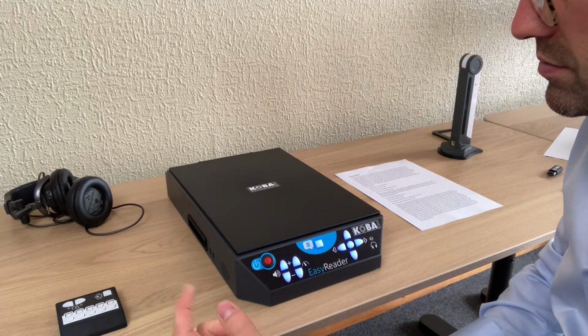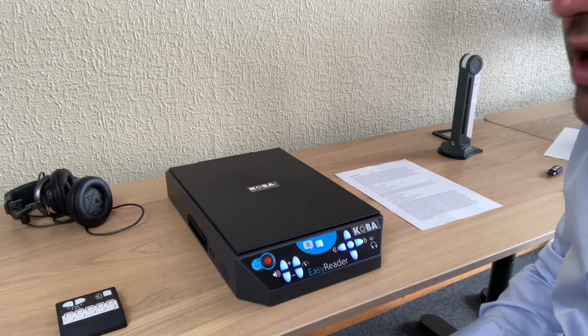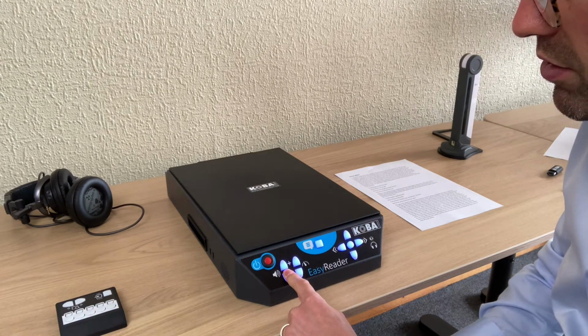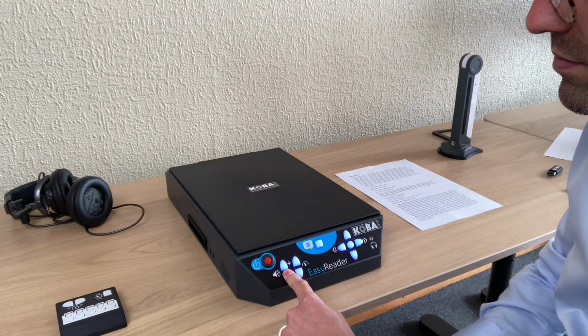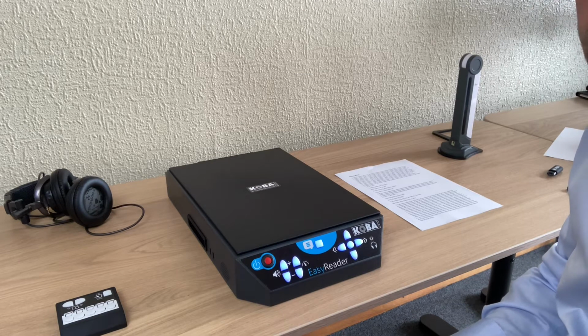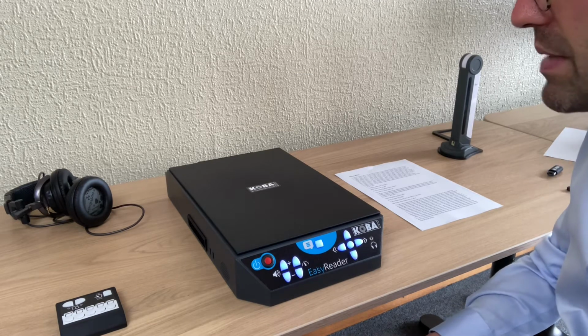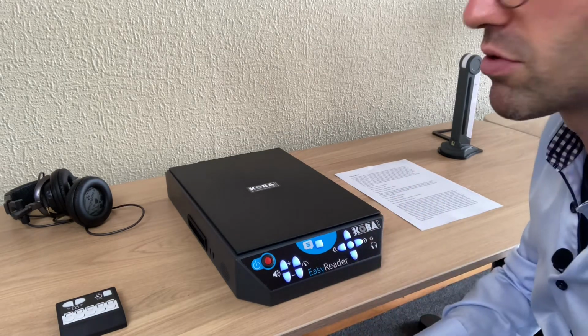Français belge Manon. Now it will read in French. Press again long. Nederland Vlaams Elle. Vlaams Jeroen. Automatic. You also could choose for automatic. That does mean that it will do the automatic language recognition.